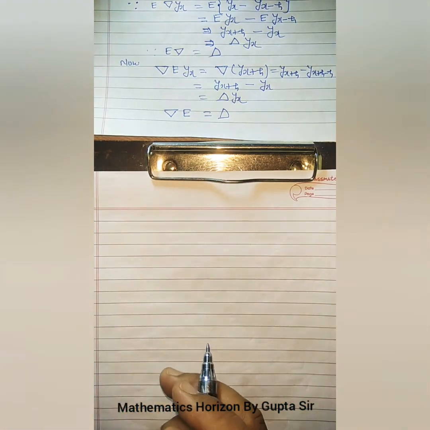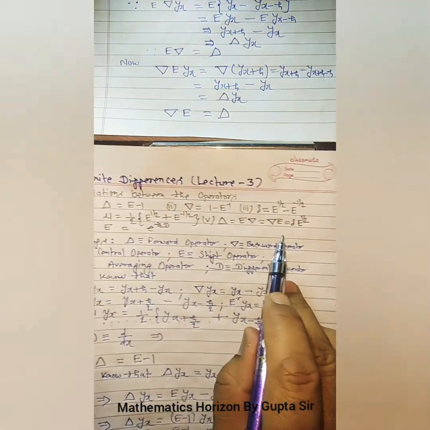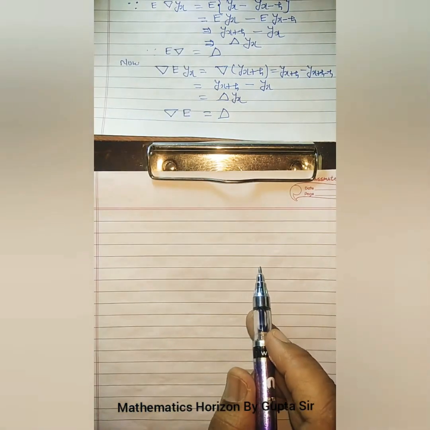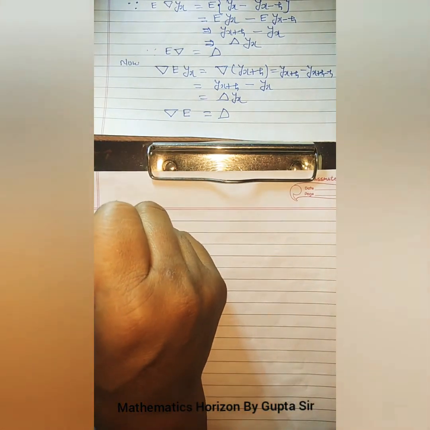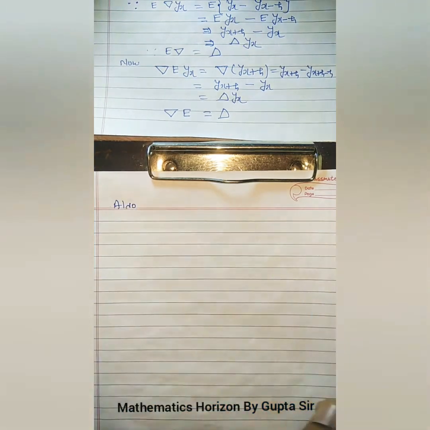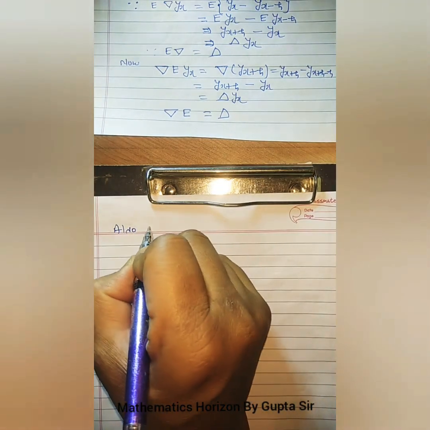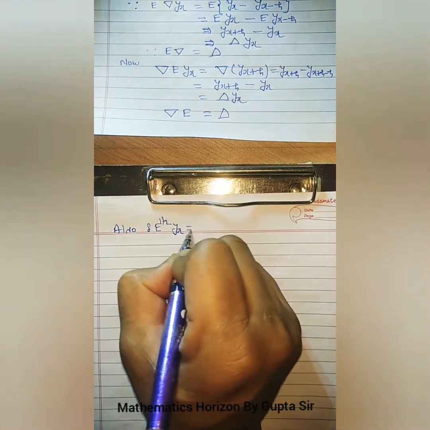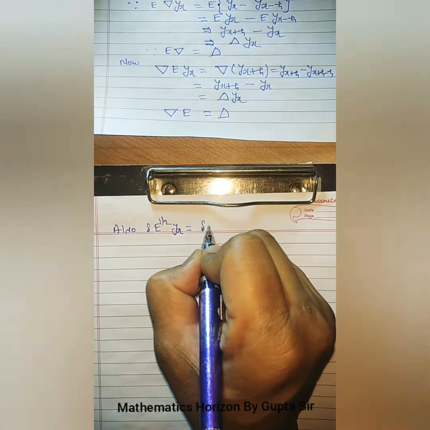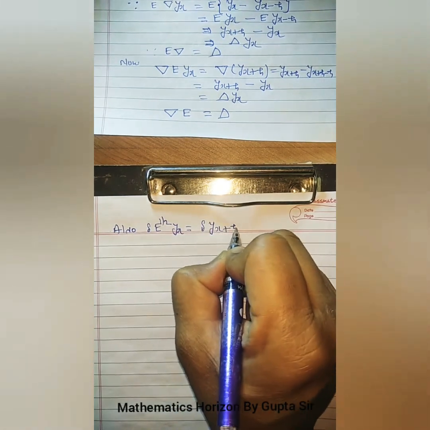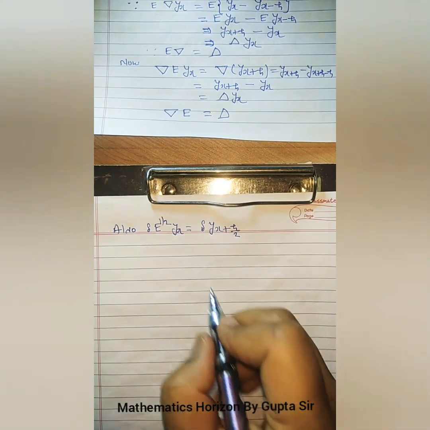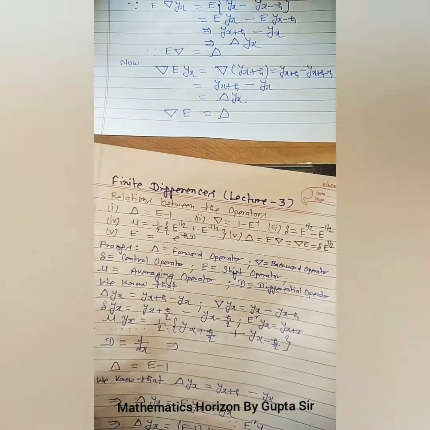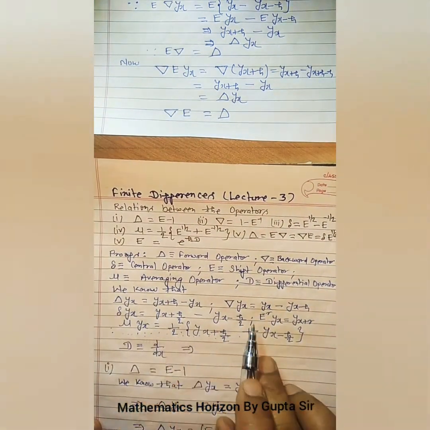We have to prove one more thing. This is also equal to delta E to the power 1 by 2 equal to this delta. That is also, we know that delta E to the power 1 by 2 yx is equal to delta, by the definition of shift operator, yx plus h by 2. Now we apply definition of central operator. This is the definition of shift operator.